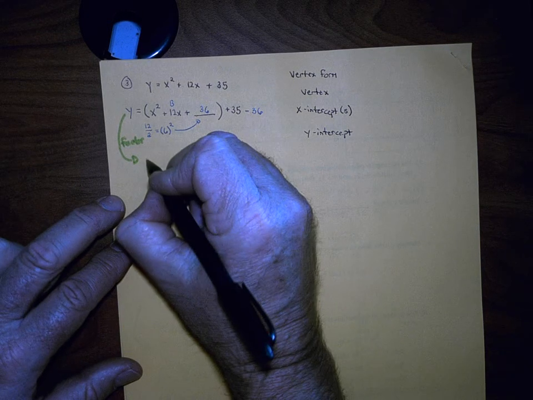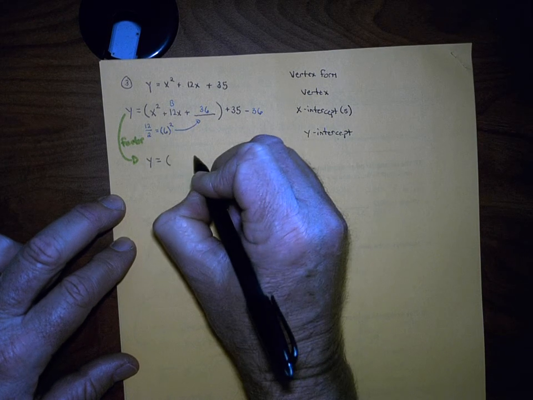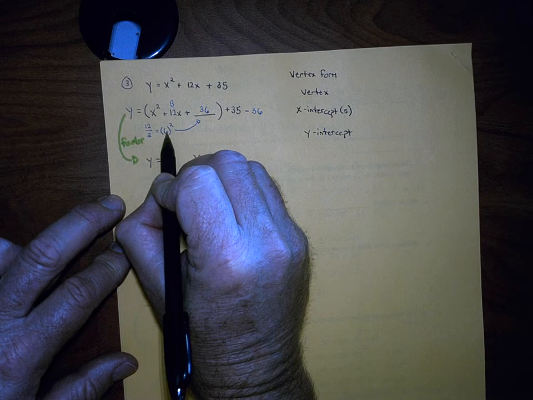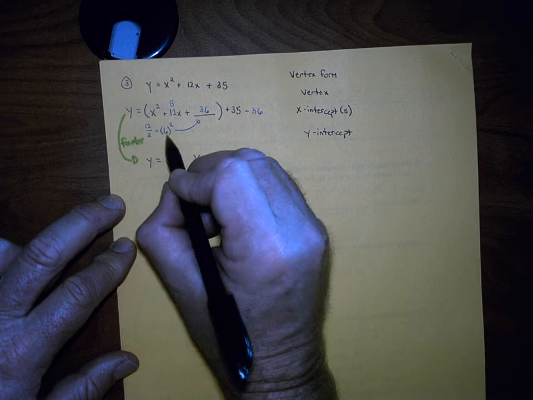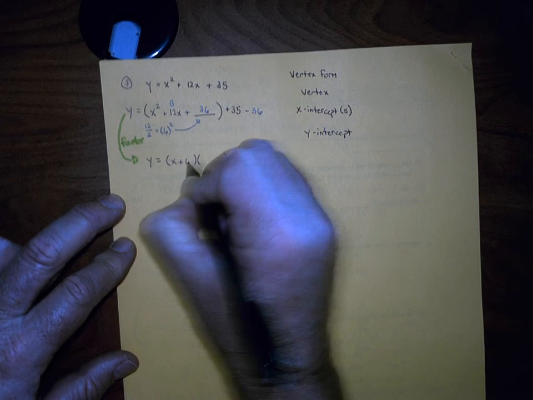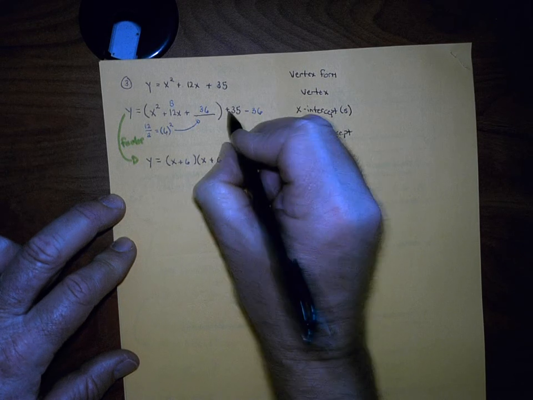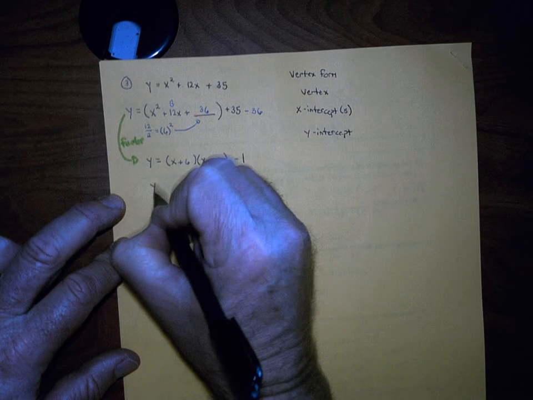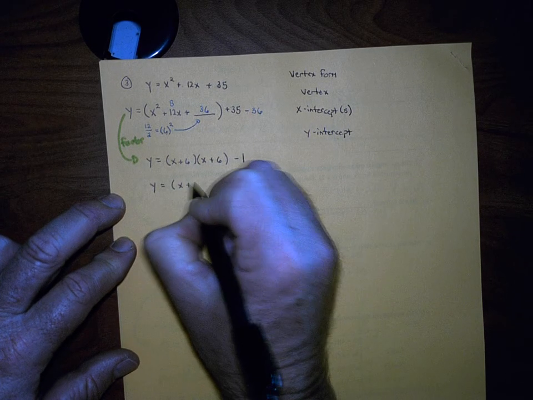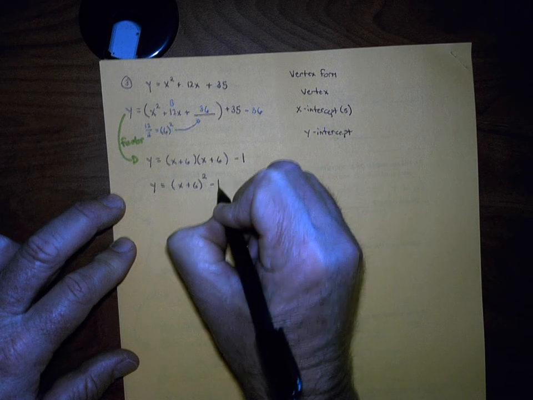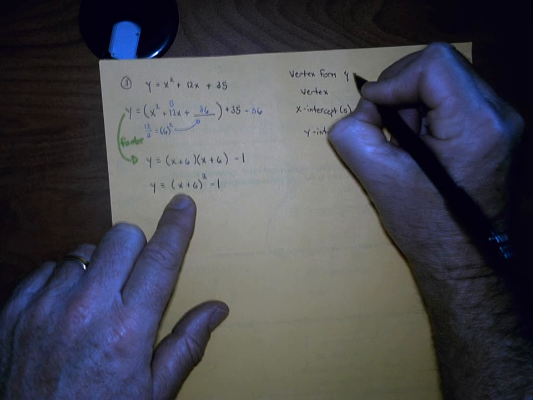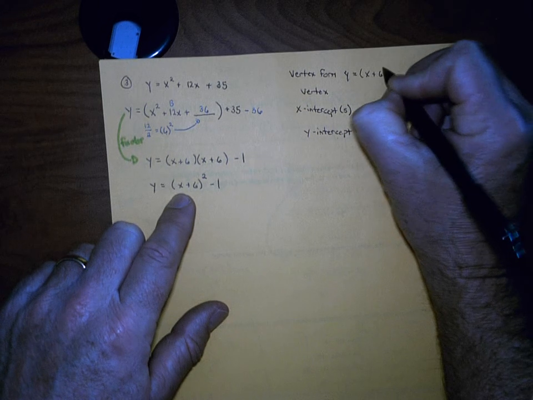And we're going to do the shortcut. So when I factor this, I'm going to get y equals, and then I'm going to have two sets of parentheses. So what's going to go in the parentheses? It's whatever that number is twice, because I did complete the square. So I'm going to get x plus 6 and x plus 6. Then outside, positive 35 minus 36 is negative 1. So that means I have two sets of x plus 6's, and I write it like that, minus 1. There you go. That is my vertex form. Y equals quantity x plus 6 to the second power minus 1.